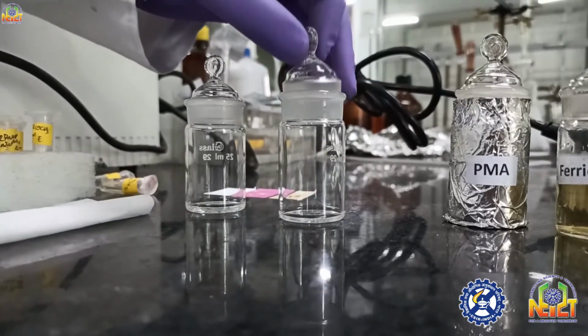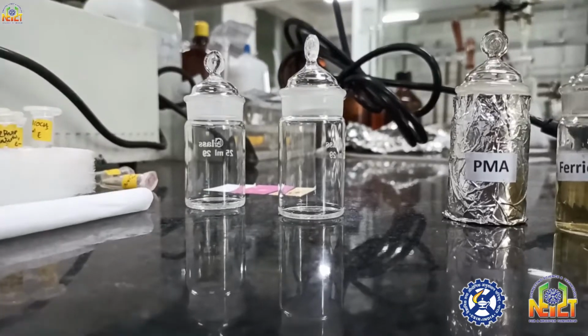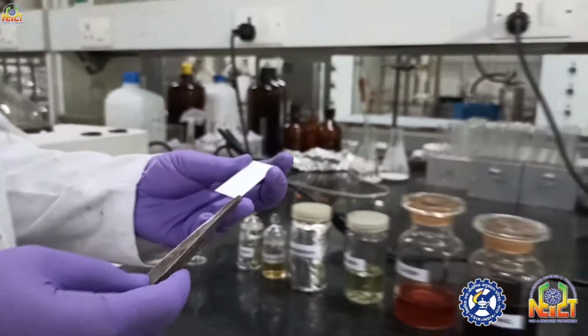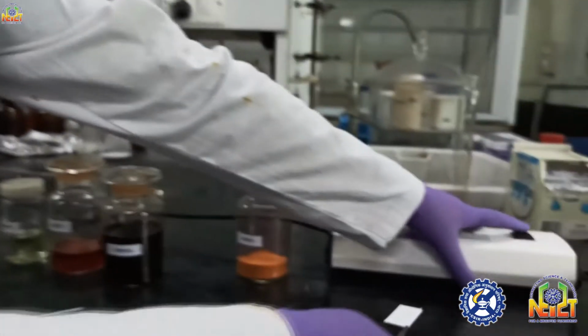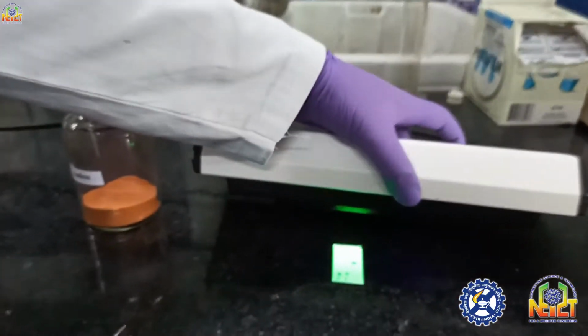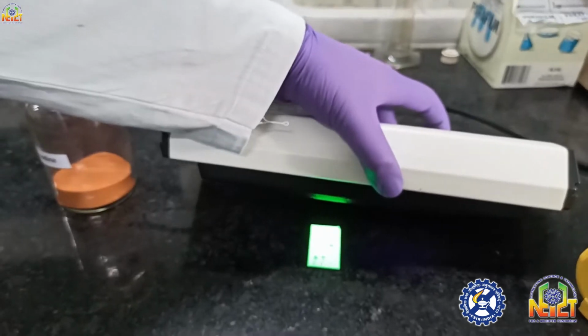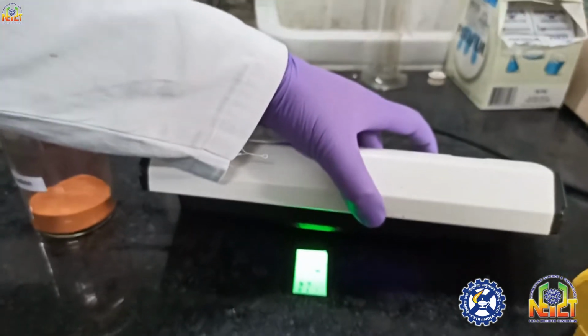First we will see this TLC in UV light. See, three spots are visible in UV light.